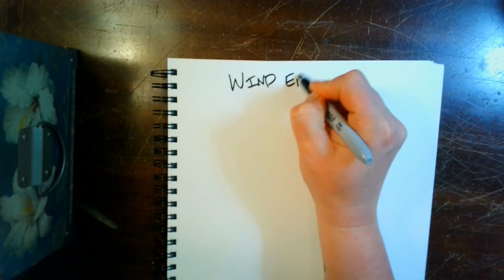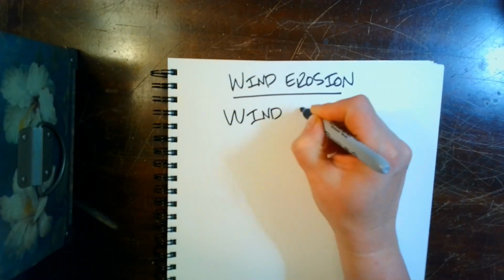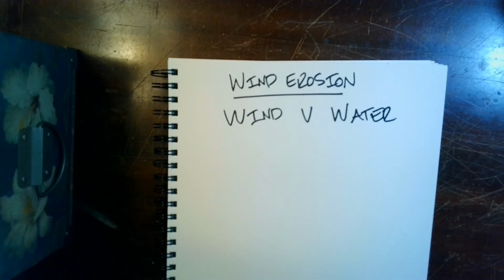Moving on to wind erosion. So wind moves sediment much like water does, but with a few key differences. Wind is less dense than water, so it can pick up smaller or less dense materials. The particles that wind tends to suspend are silt and clay, while water can suspend things like sand and even small pieces of gravel.